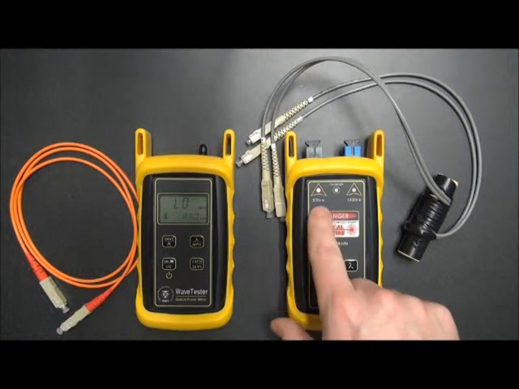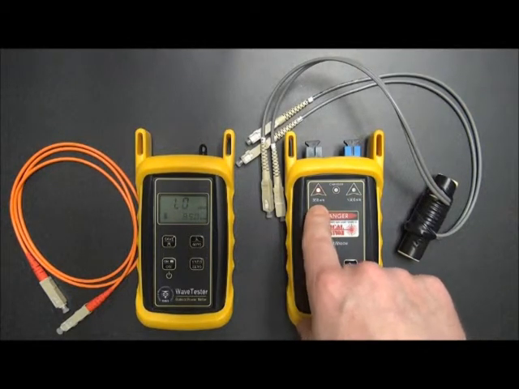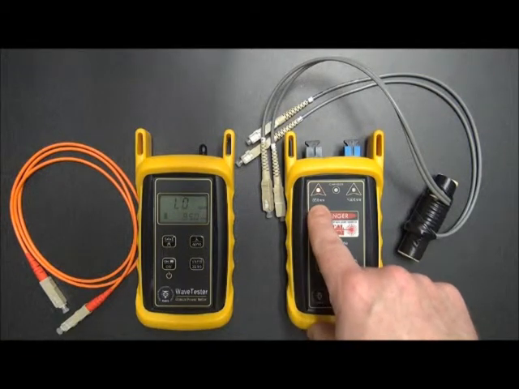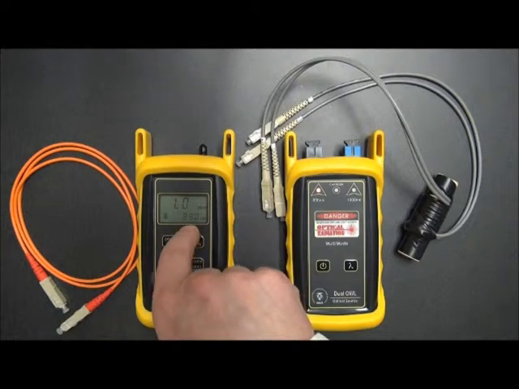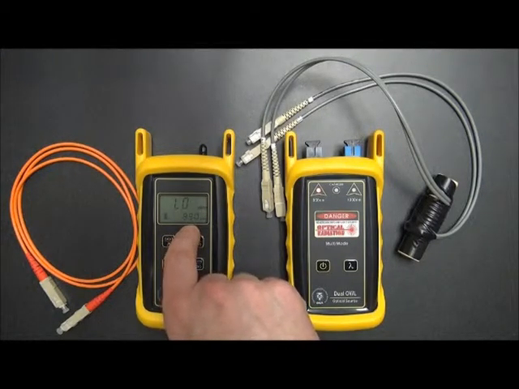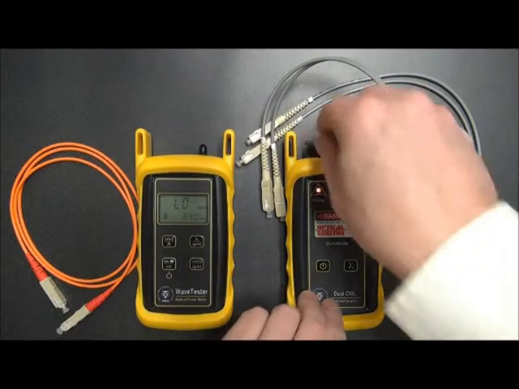On the dual owl, you'll see that the 850 nanometer indicator LED is lit by default. So for this basic measurement, we're going to use the 850 nanometer wavelength. As you can see, we have 850 nanometers already selected here, so we don't have to switch any wavelengths. They're already set. But what we have to do next is connect in the cables and make sure that they are okay to use.